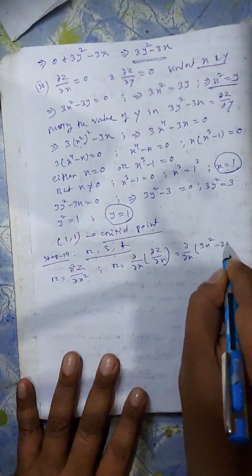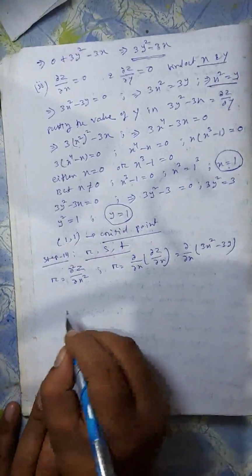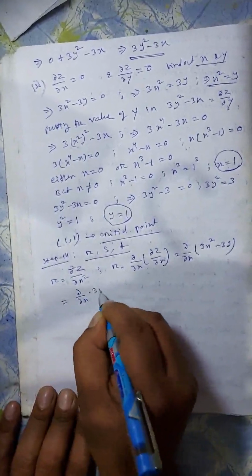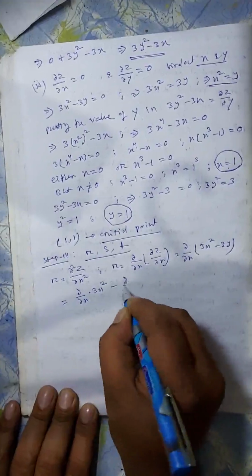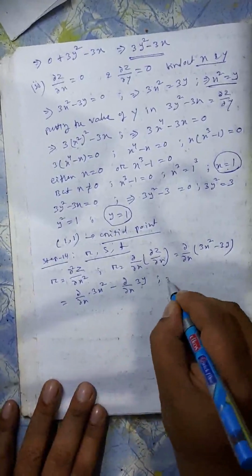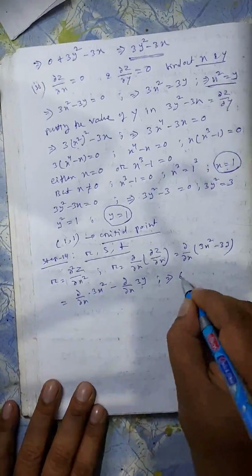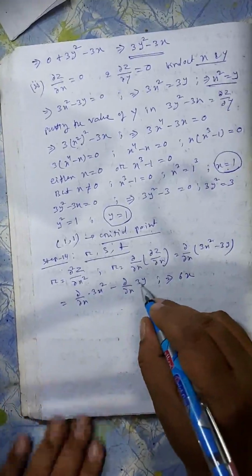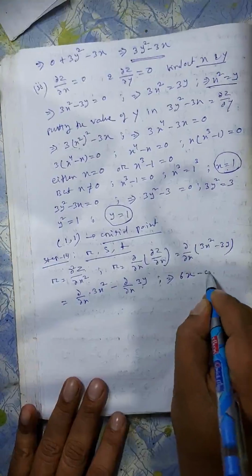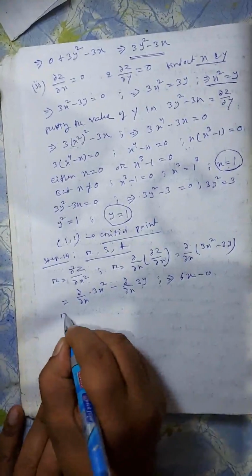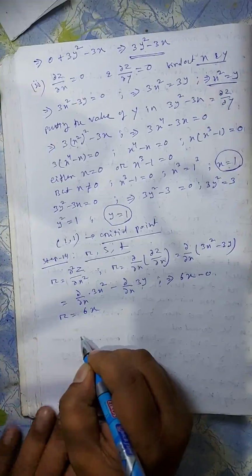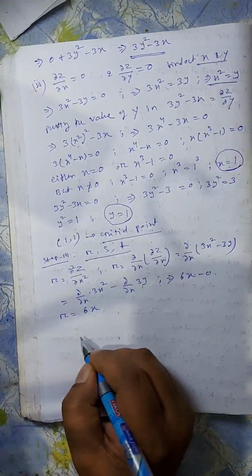Again we have to find the derivative del by del x: 3x square minus del by del x of 3y, which is 6x. 3 is constant, y also constant, so this is equal to 0. So r is equal to 6x.